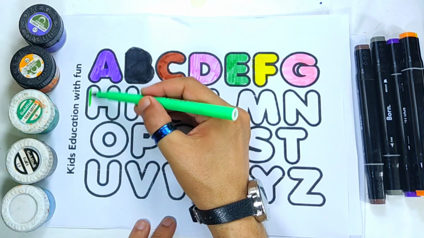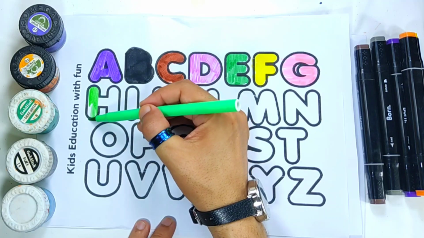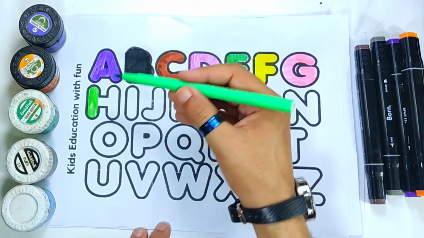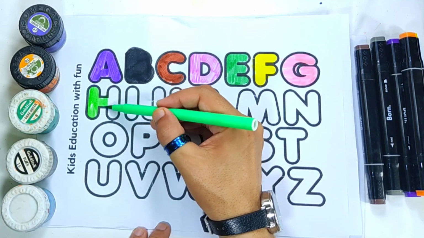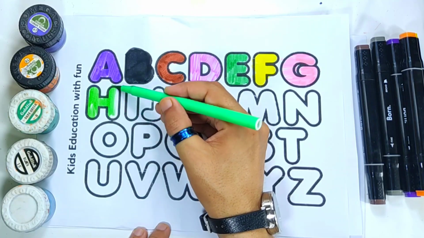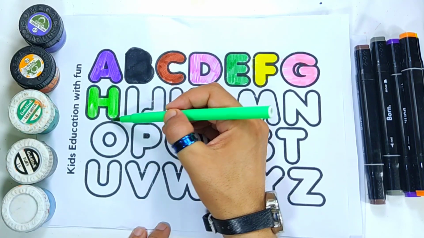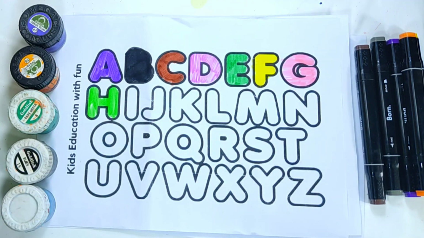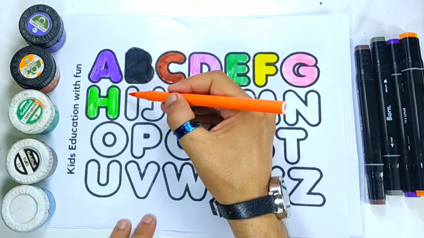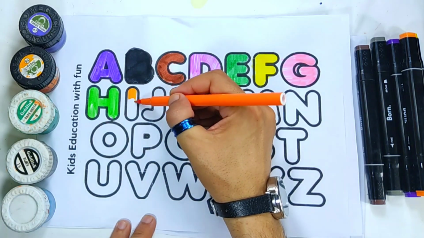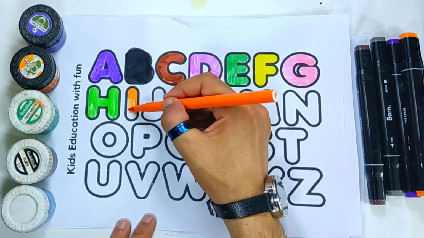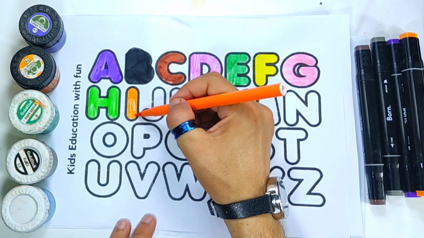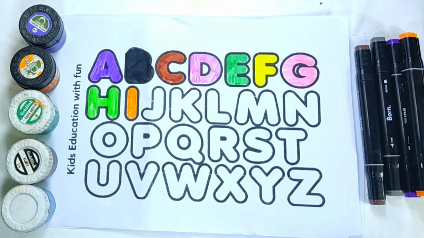H. H is for horse. Letter H. Orange color. I. I is for ice cream. Letter I.